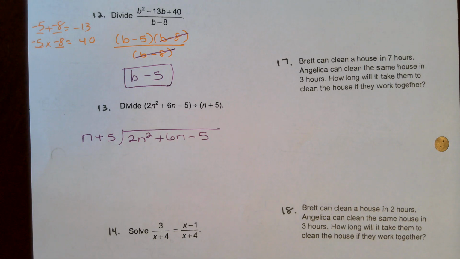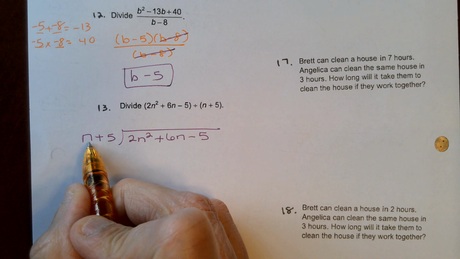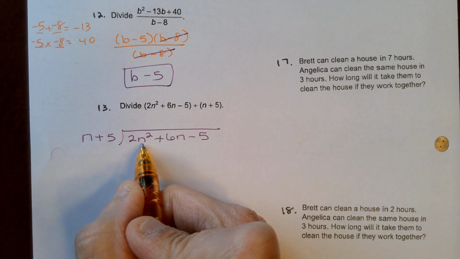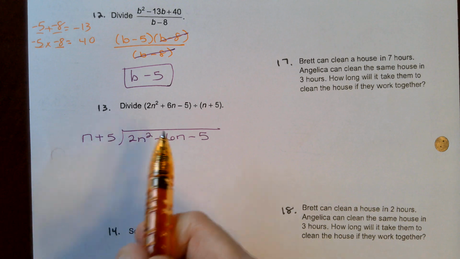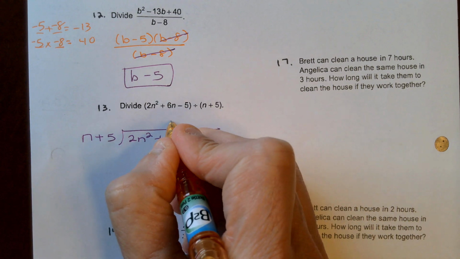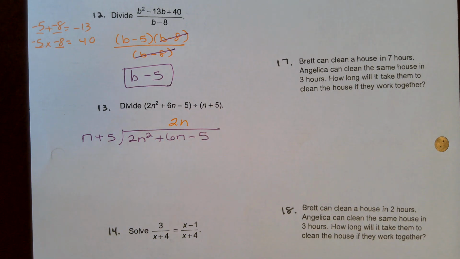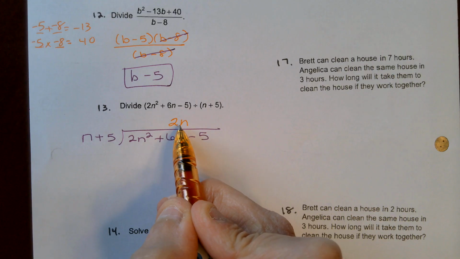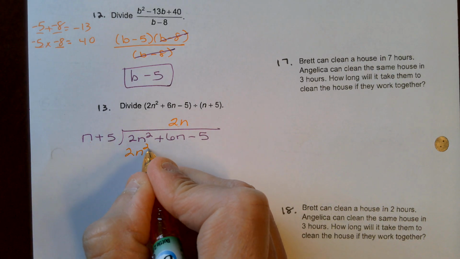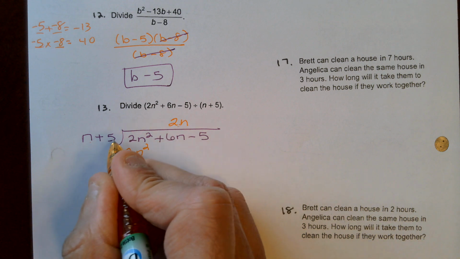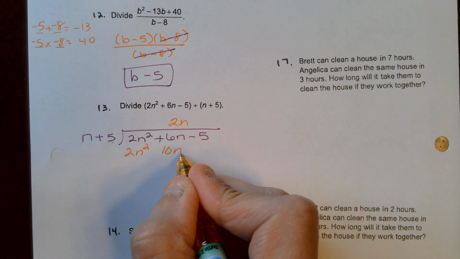And then what you're going to do is look here and say, okay, what do you multiply n by to get 2n squared? And hopefully you would say 2n. Now that goes above the n term. So I'm going to put 2n above the n term. Now we have to distribute. 2n times n is 2n squared. These should be the same. 2n times 5 is 10n.